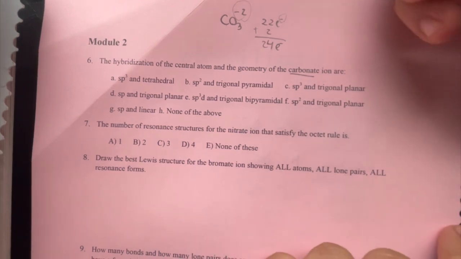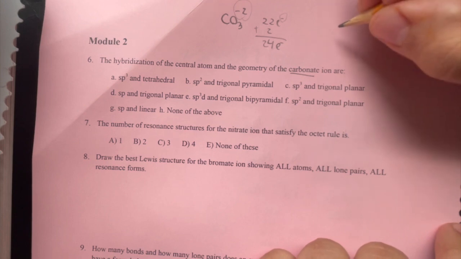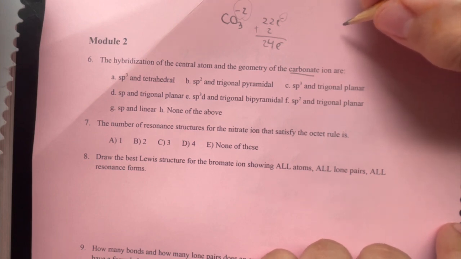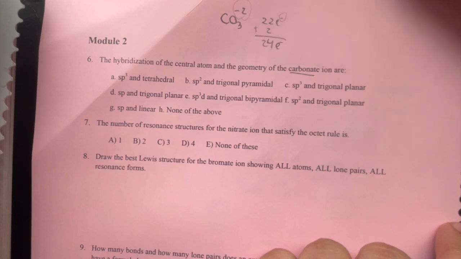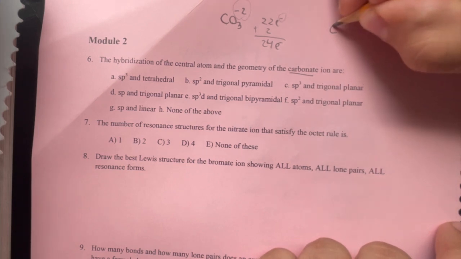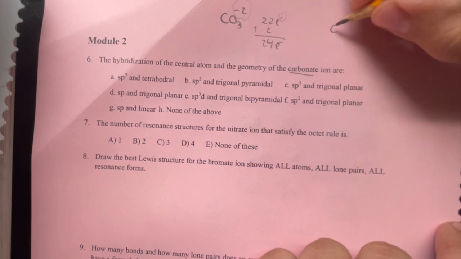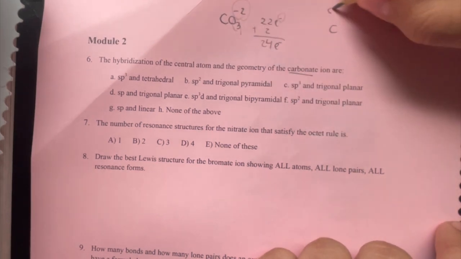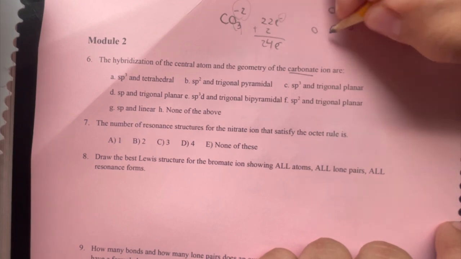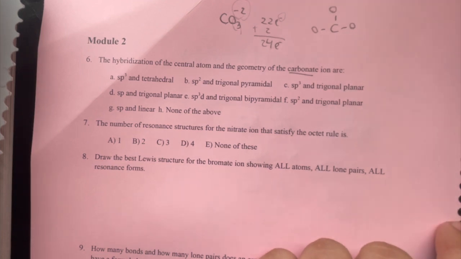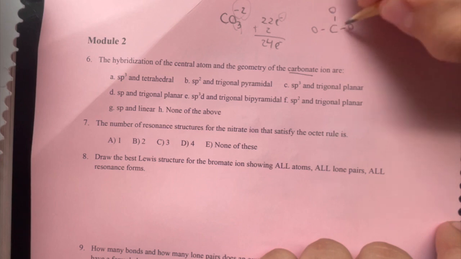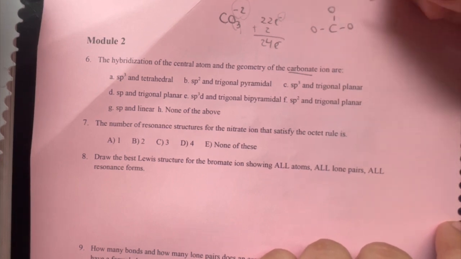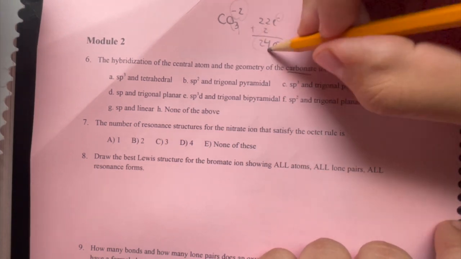We know that our central atom would be carbon because it's the least electronegative, and also it's the odd one out. So that's a good rule of thumb. Carbon would be our central atom, and then we have 3 oxygens surrounding it. We know for sure that there's going to be a bond between carbon and oxygen. We don't know if there are going to be double bonds or triple bonds yet, but we know we have at least a single bond between carbon and oxygen. Now we just dump in all the 24 electrons.